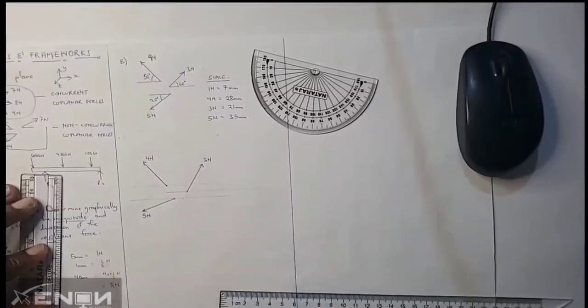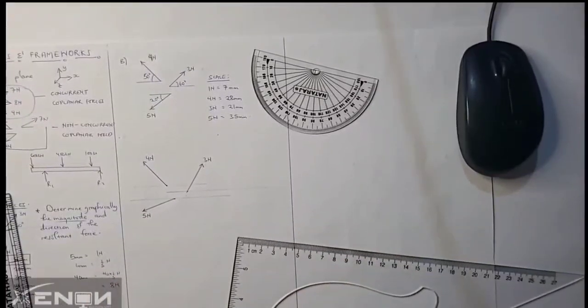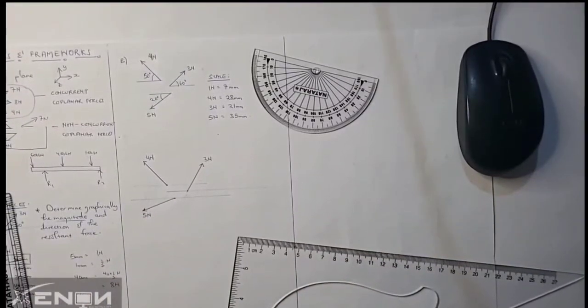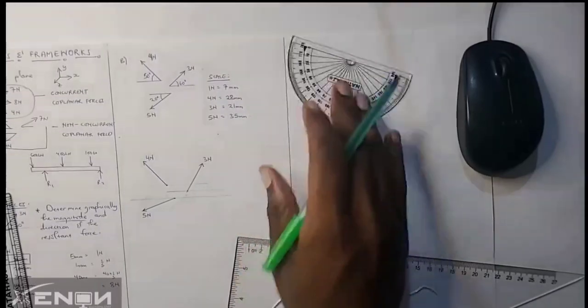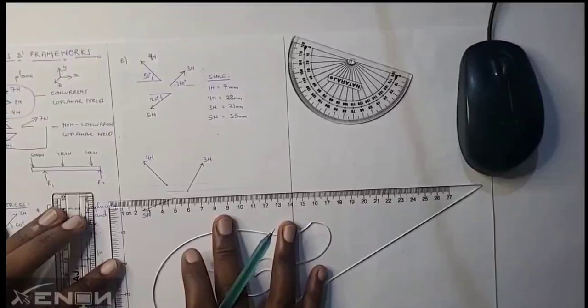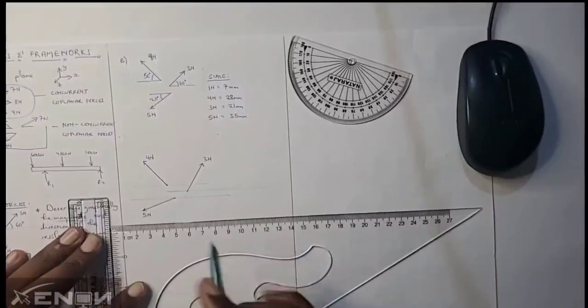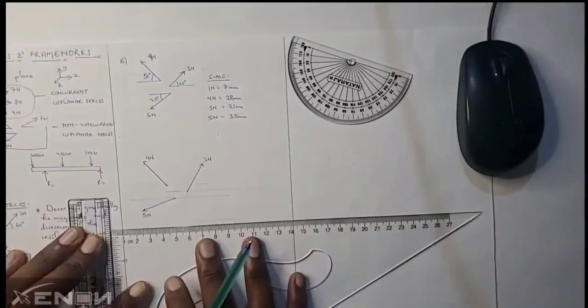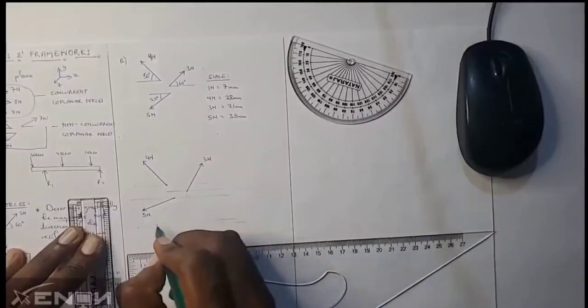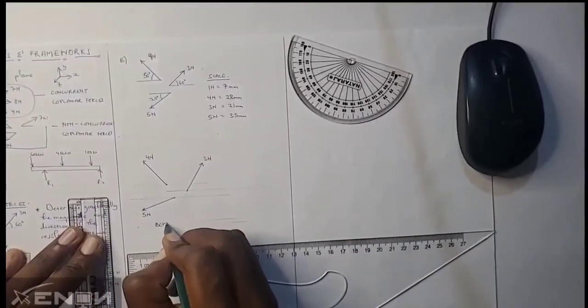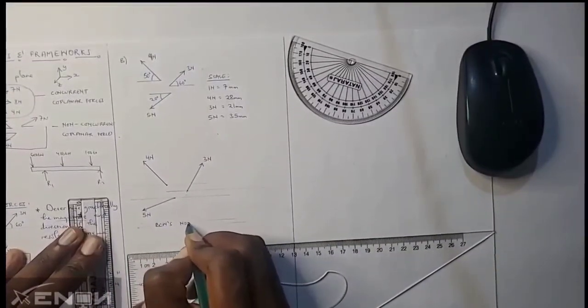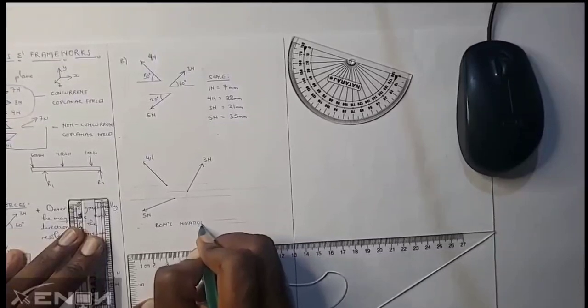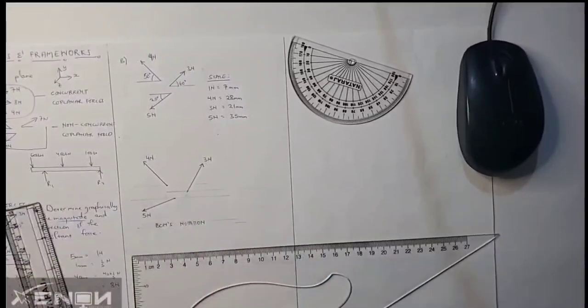So this is 5 newtons. And just like that, we've drawn our, we call this a Bow's notation. So let's label it as that. Bow's notation. And to make the Bow's notation complete, we need to label the forces.